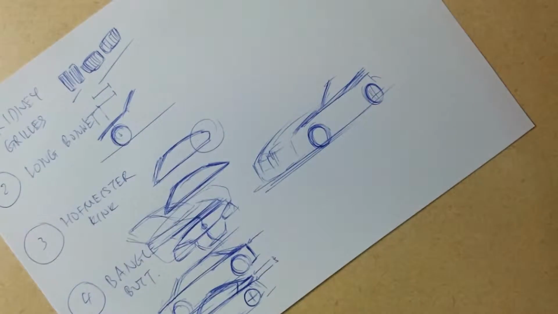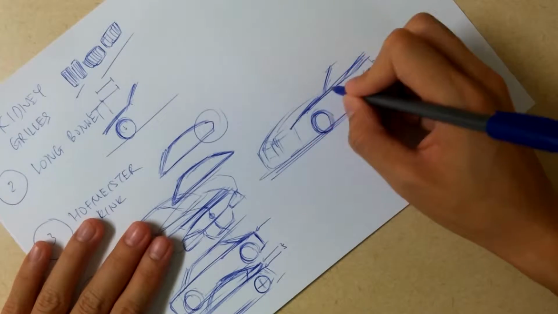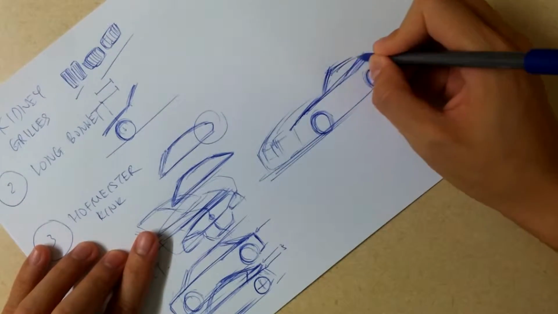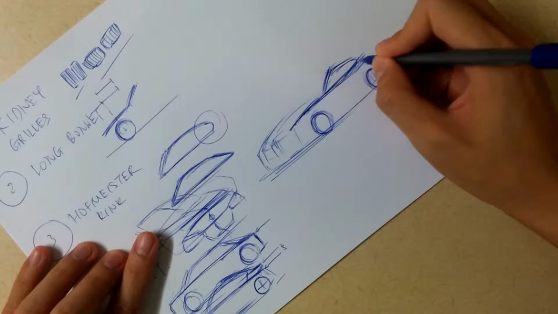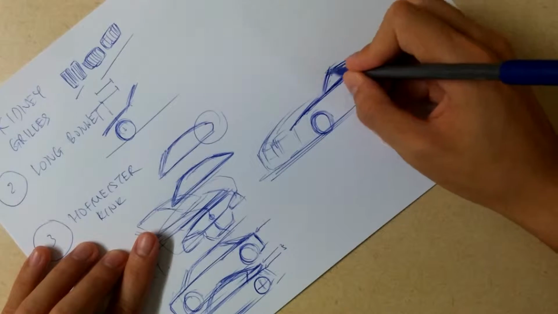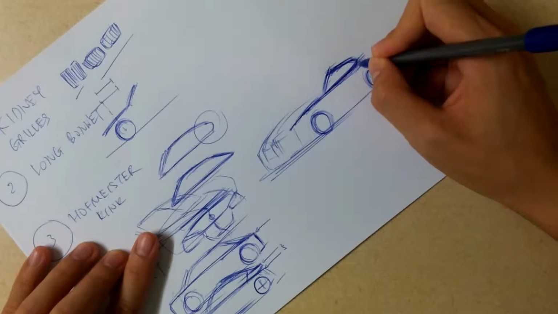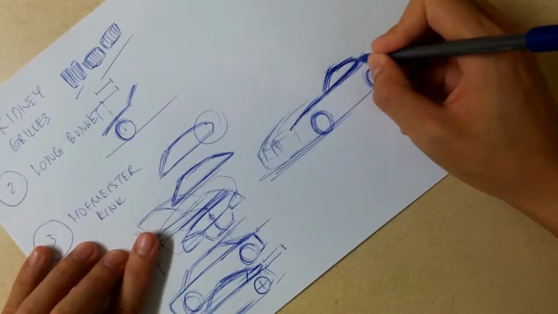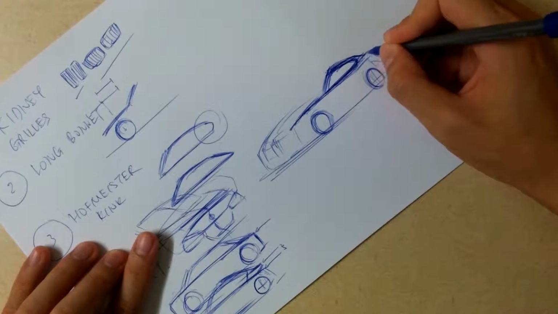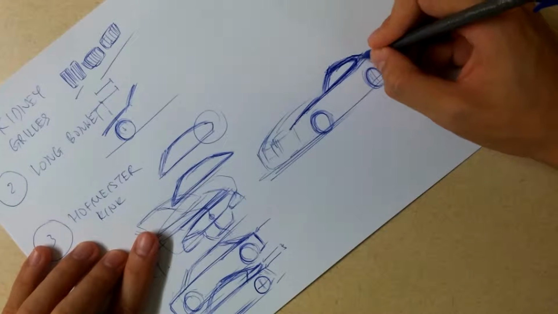So the first thing we take note of is the long hood, which is already accounted for over here. And next, we also have the Hofmeister kink. Pardon, this is just the confluence of all these lines here. It makes it a bit messy, but I hope you can see it. And next, we also have the bangle butt.